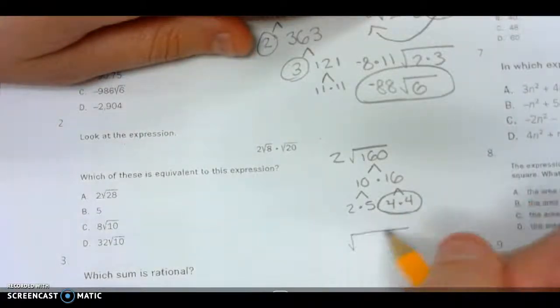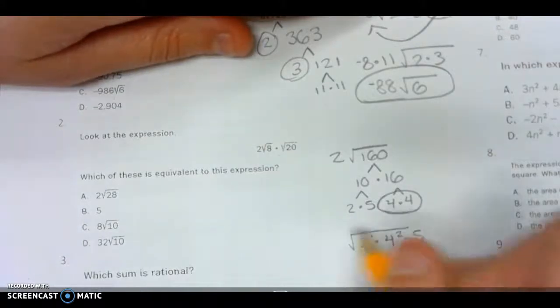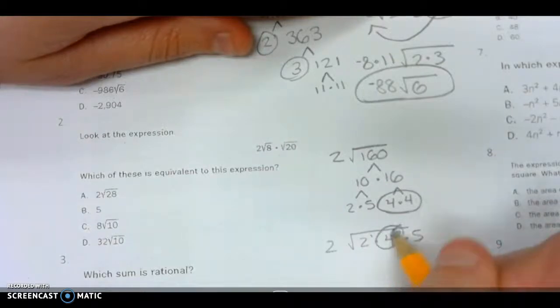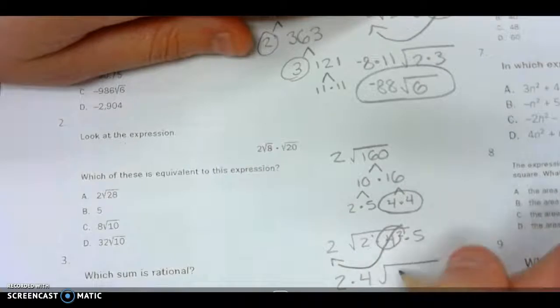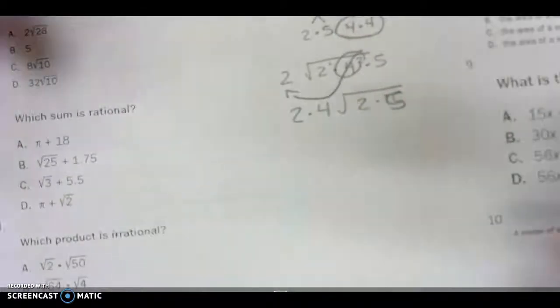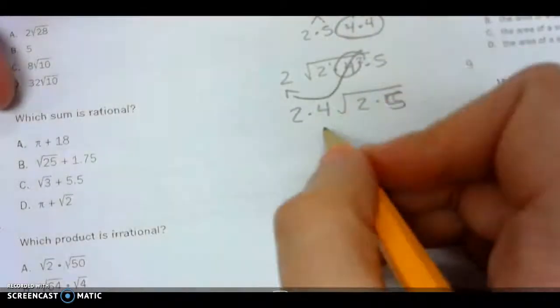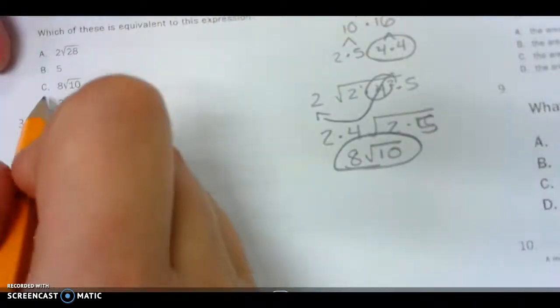So let's go ahead and do 2 to the first times 4 squared times 5. I have 2 of these, so I bring it outside. Okay. 2 times 5 is 10. 2 times 4 is 8, so we get 8 on the square root of 10, which is C.